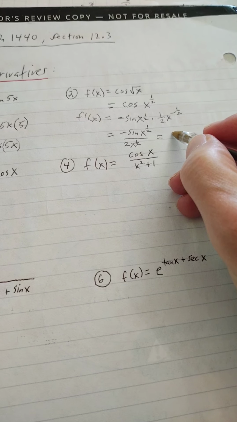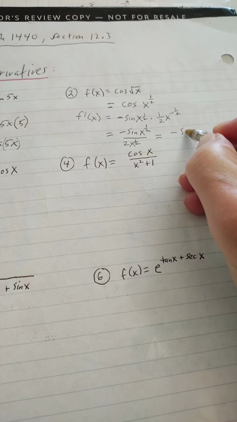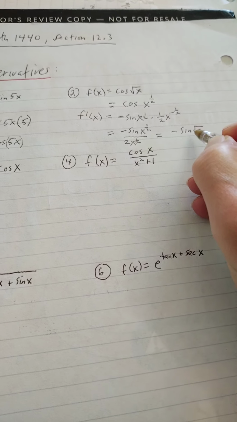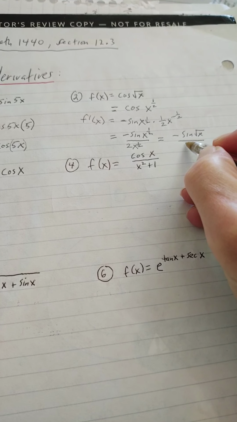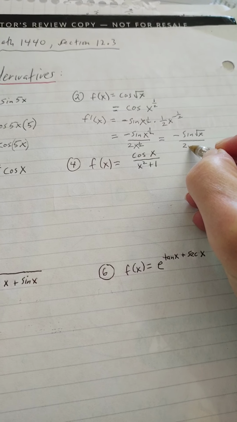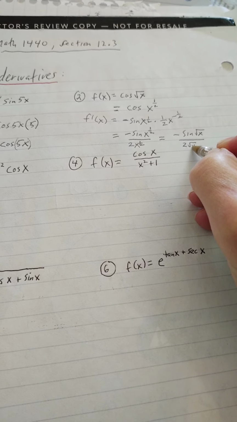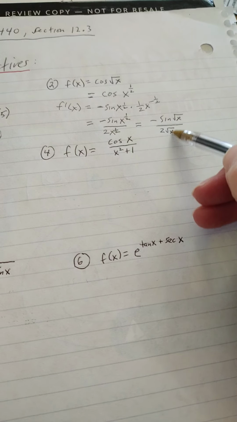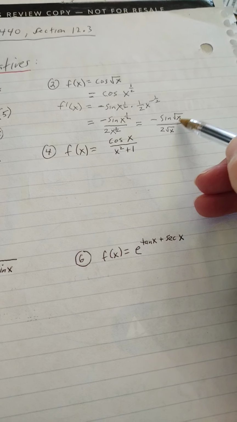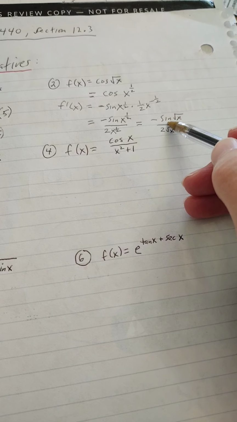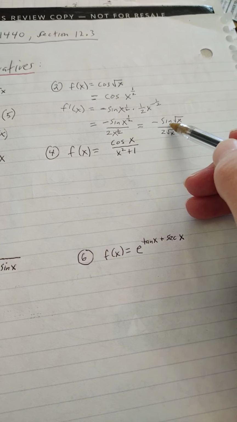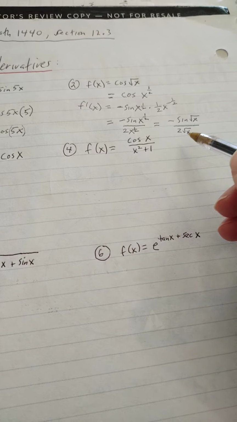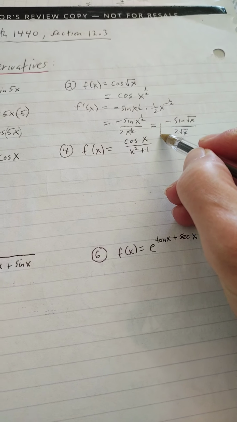So my final answer I'm going to write like this. Negative the sine of the square root of x over 2 times the square root of x. It might be tempting to cancel these square root of x's, but you cannot, because this is not just a square root of x factor. This is the argument of the sine. So this goes together. It's sacred. So you cannot cancel the square roots there. Okay, so this is my final answer. I'll put a box around it.